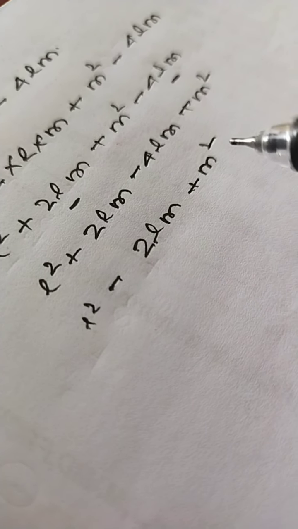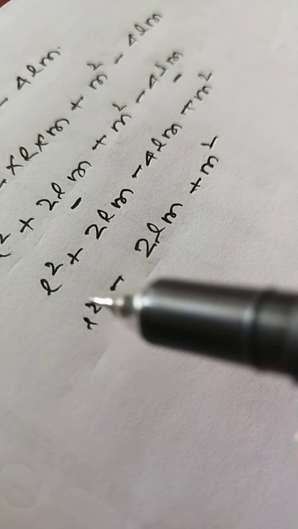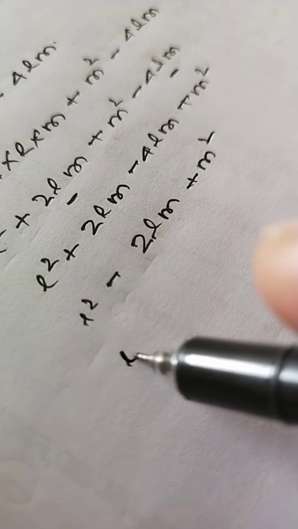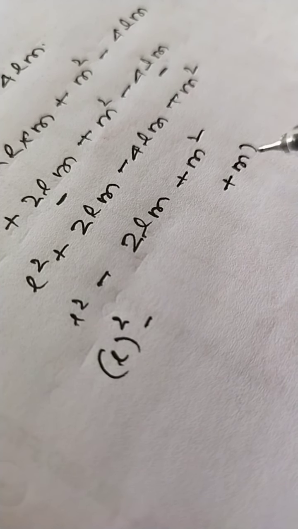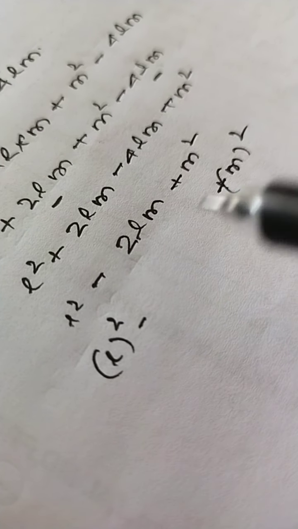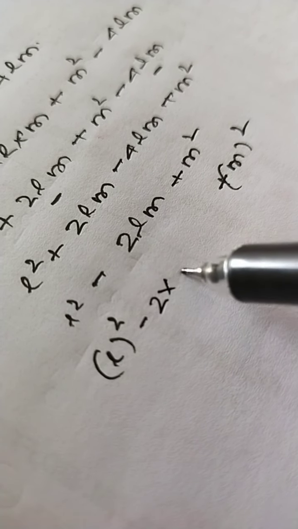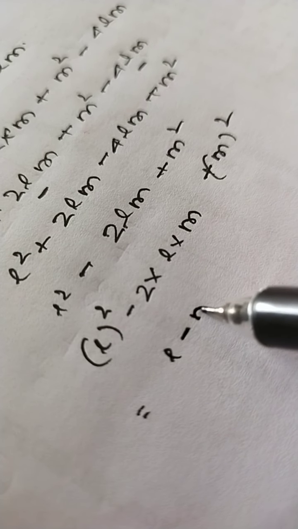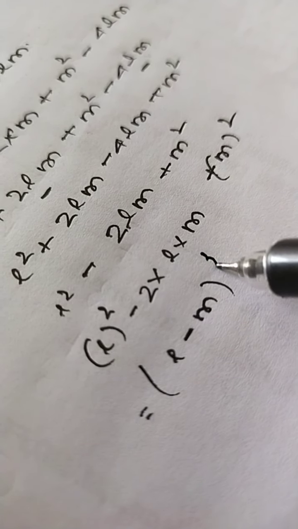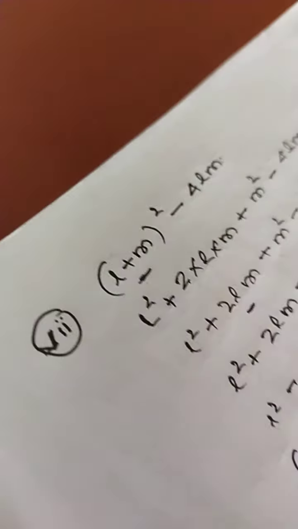Now we have to change this into the identity, that is a square minus 2ab plus b square. So we'll write this in this form, a square, then we'll write this in this form. So this is a and this is b. In the middle what we have to write? 2 into l into m, isn't it? So finally we can write l minus m whole square. Fine. So this is the solution of sum number 7.